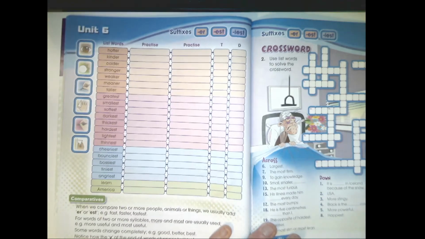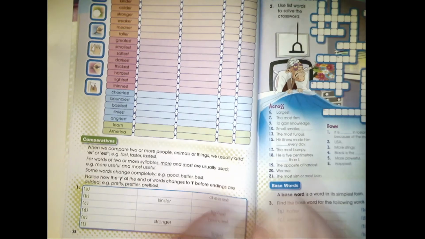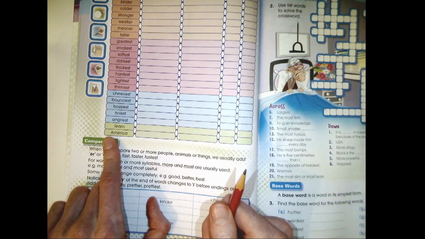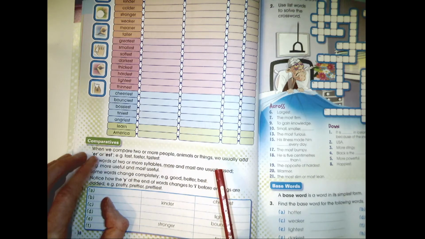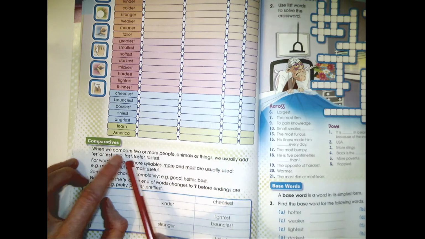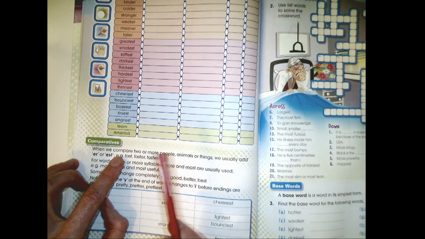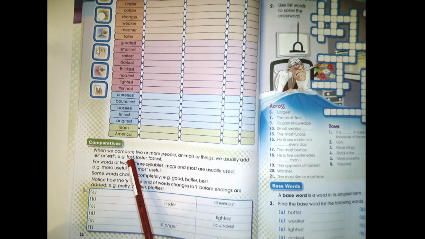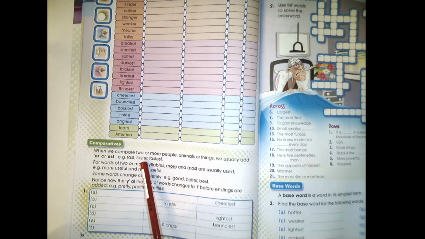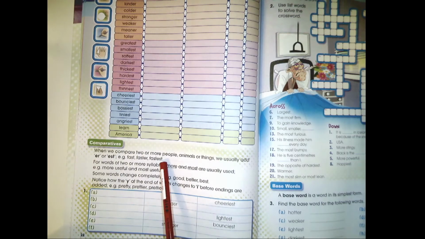And if you look closely at the word comparative, if I move this visualizer down a bit, comparative sounds very much like maybe compare. So a comparative is a word which compares one thing to another. When we compare 2 or more people, animals, or things, we usually add er or est, e.g. fast, faster, fastest. So I might say Muncher Eilish is fast, but Muncher Paul is faster, but Muncher Connor is the fastest. Something like that.